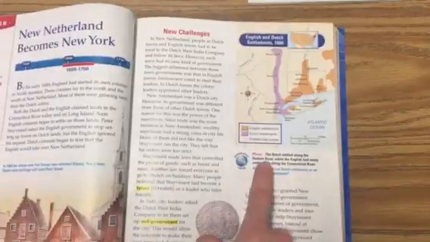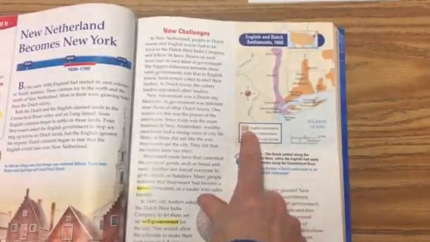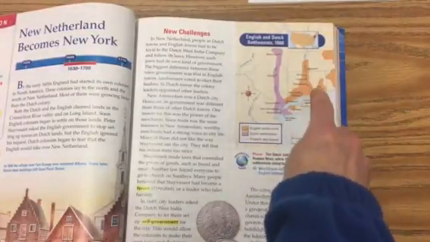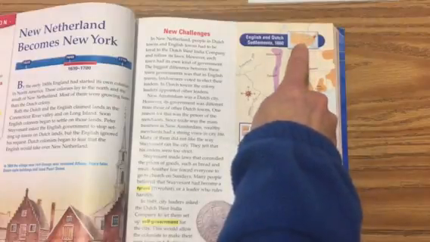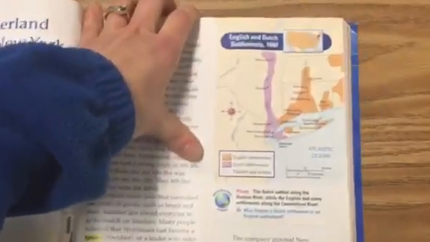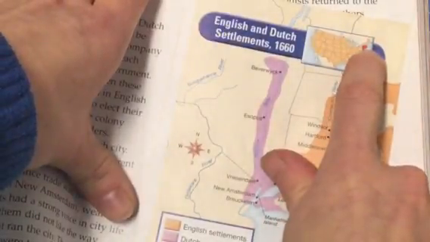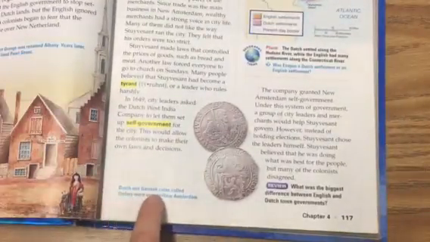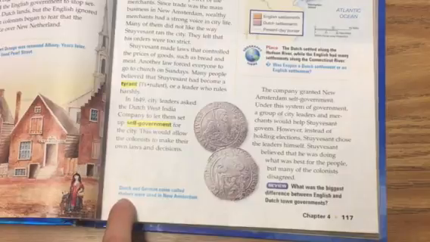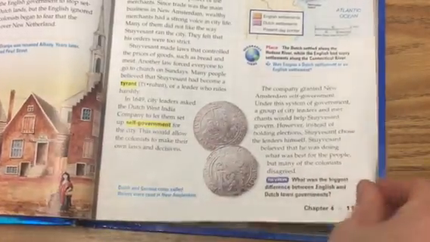So here we have English and Dutch settlements. Your English settlements are in orange, looks like quite a few more, and here are Dutch settlements in pink. If you look at the United States, let's see if we can zoom in on that. It's only this little area right here that the colonies have been set up. And then we have a little image down here. Dutch and German coins called thalers were used in New Amsterdam. So that's what their coins look like.